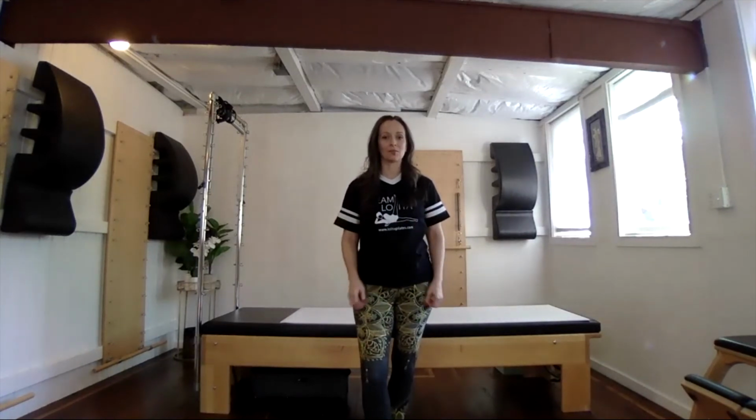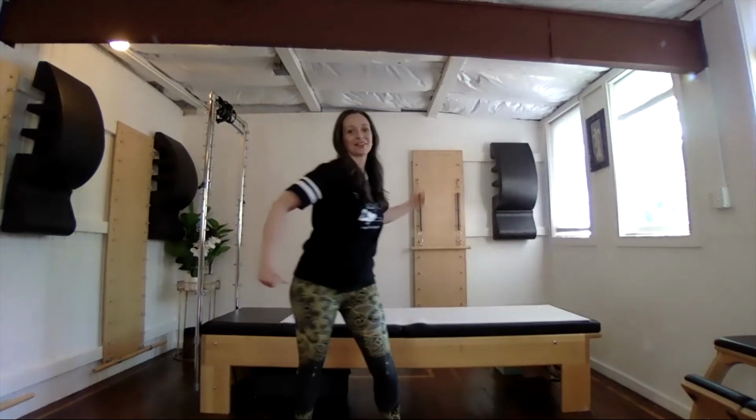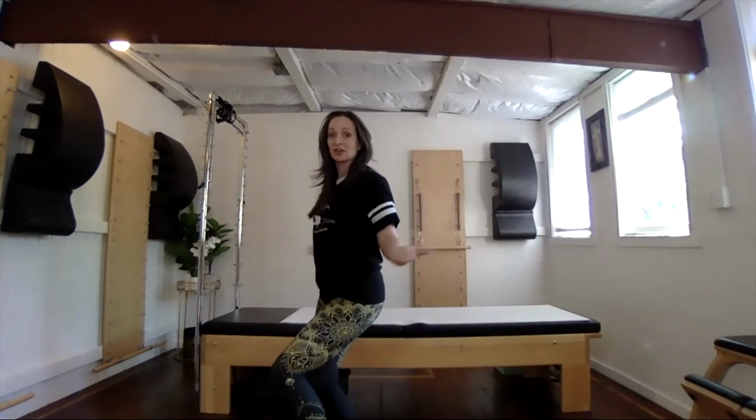Okay. Wasn't very groovy. How can we make that more groovy? How about this? Posterior deltoid, posterior deltoid, posterior deltoid. There we go.